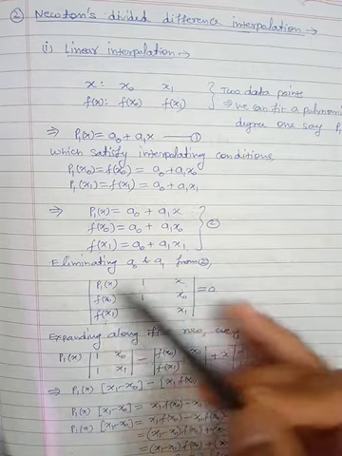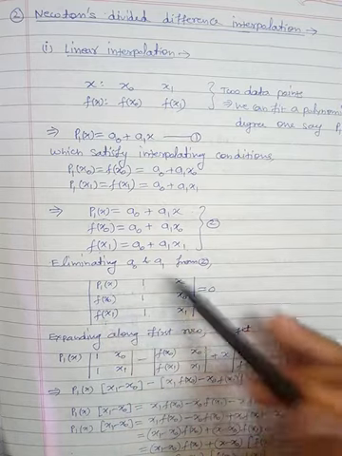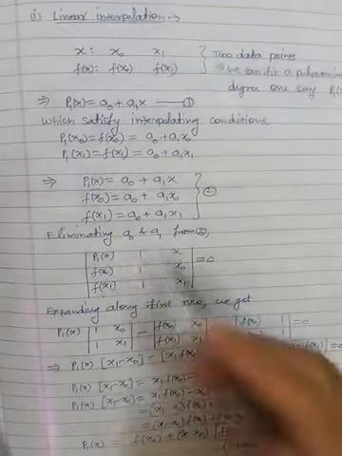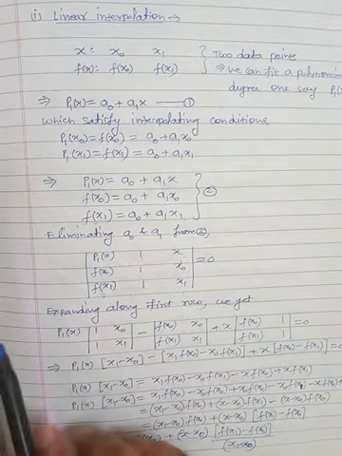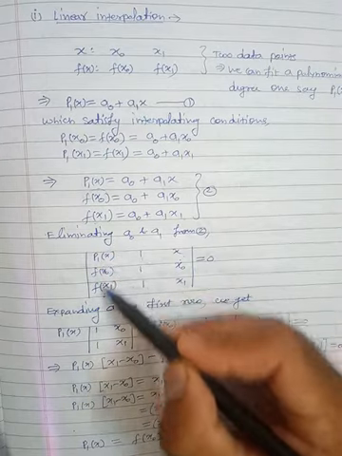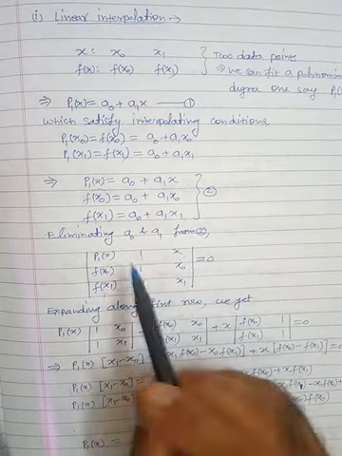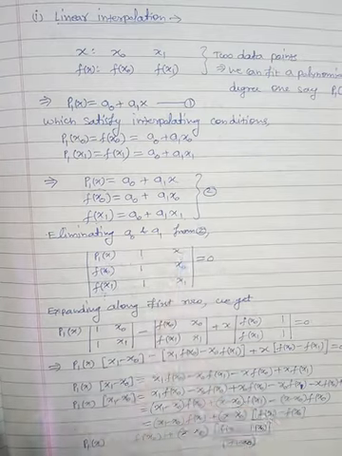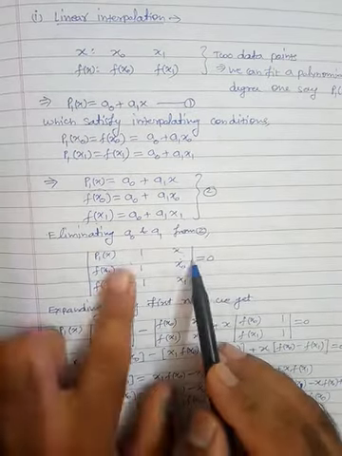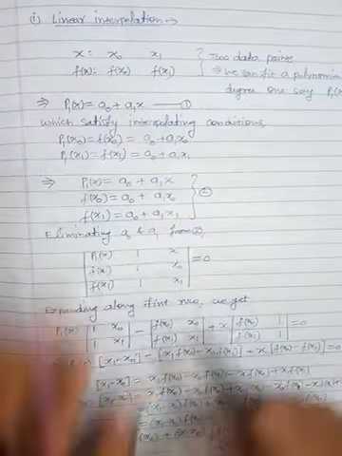So a1 and a0 are eliminated from these three equations. Now, in Lagrange's formula you have seen that we expanded this determinant along the first column, but now we will expand it along the first row.